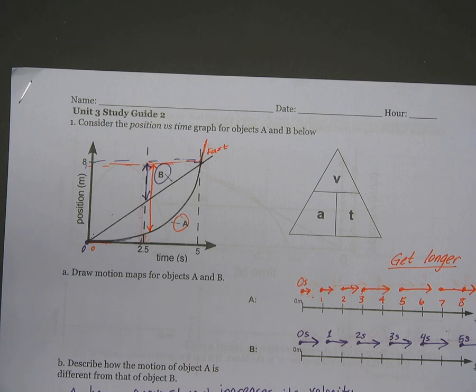The average velocity from 0 to 5 seconds. This is your final position minus your initial position over your change in time. So 0 to 5 seconds, they are both having 5 seconds.